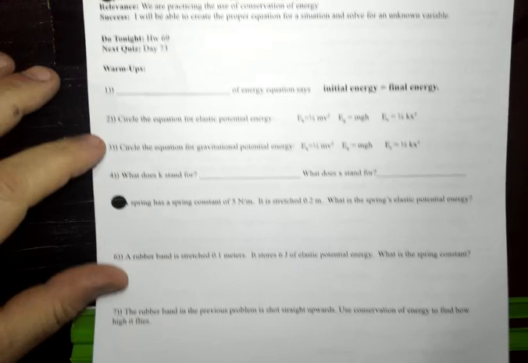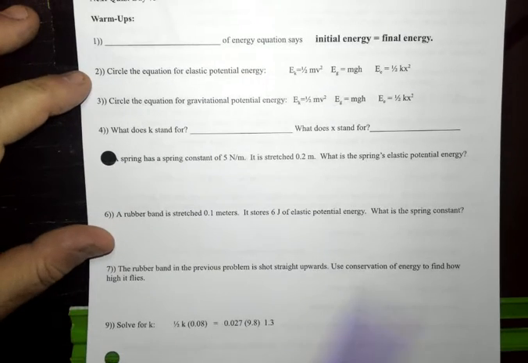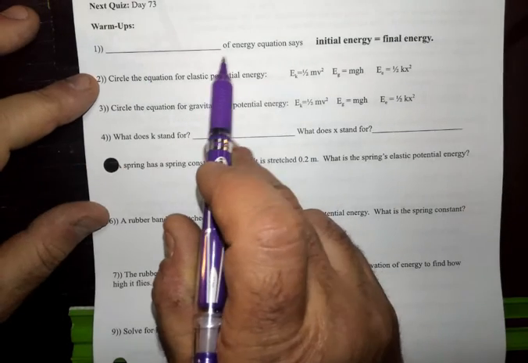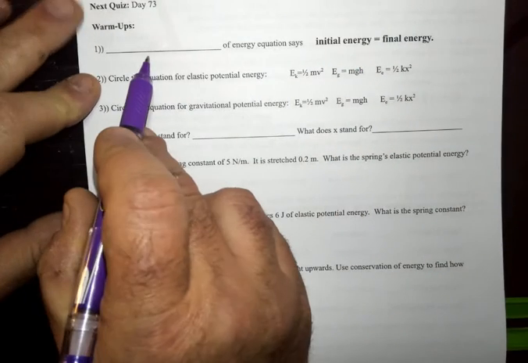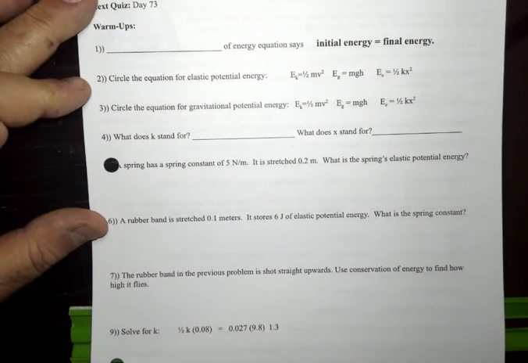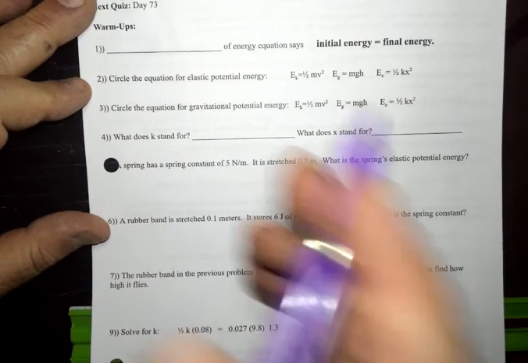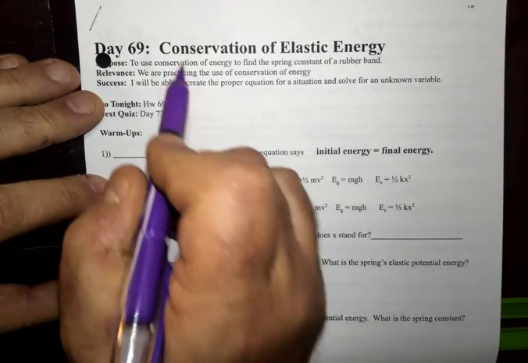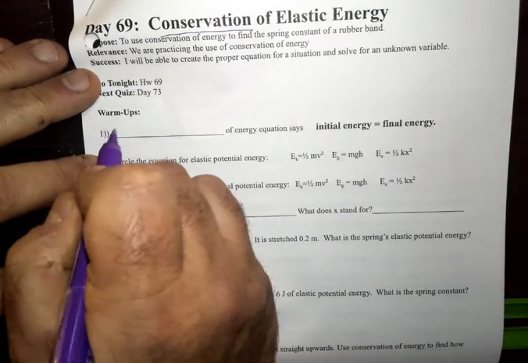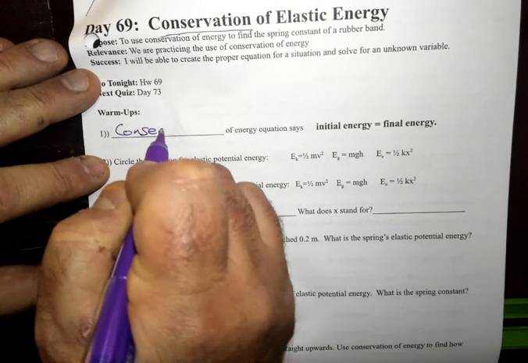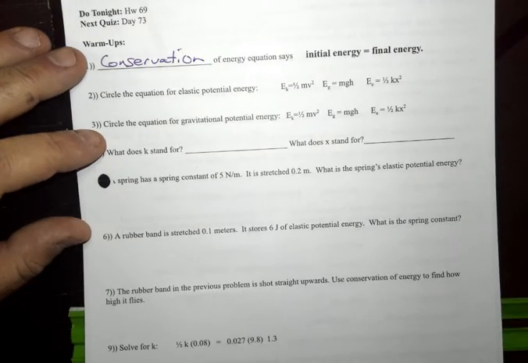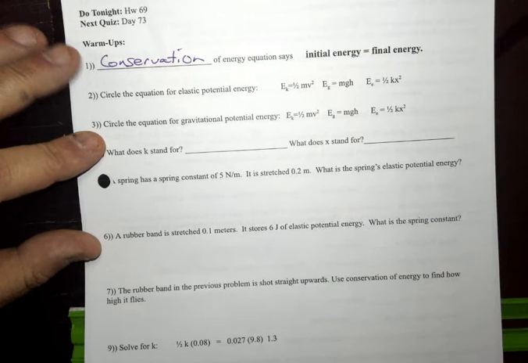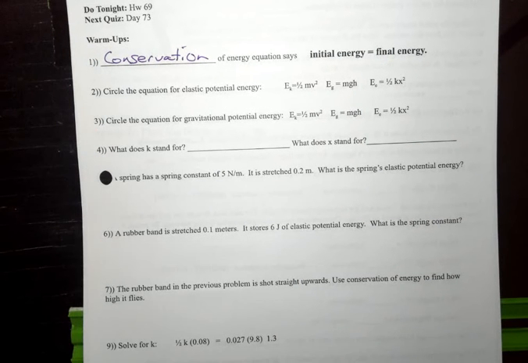Here we go, warm-ups. What blank of energy equation says initial equals final? What's the word that goes in there, do you think? Conservation. Conservation of energy says that whatever we start off with, we have to end up with. Circle the equation for elastic potential energy. The second one.